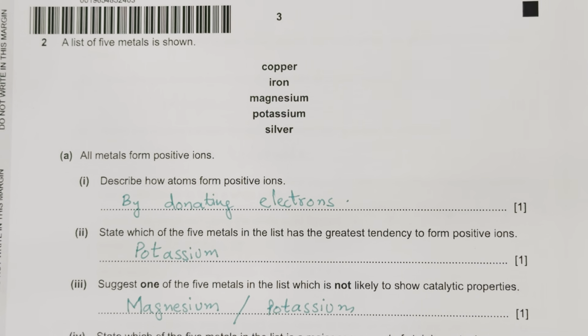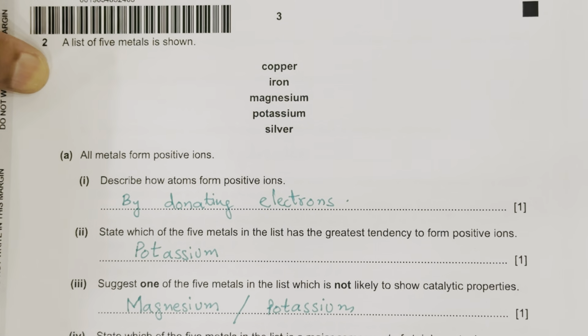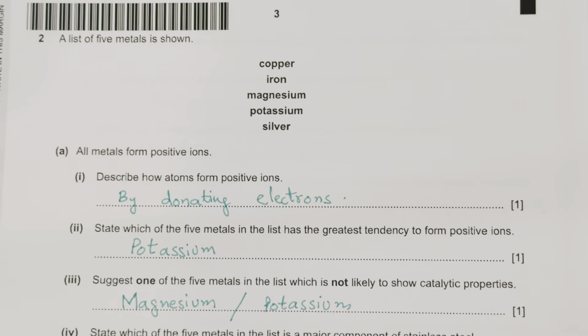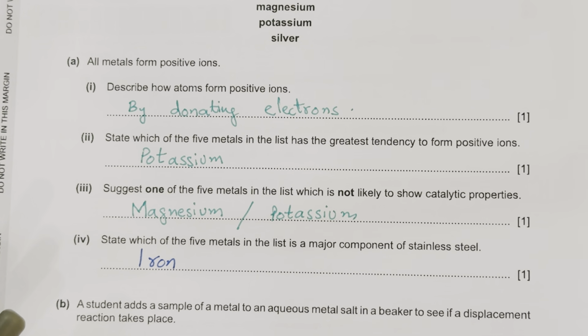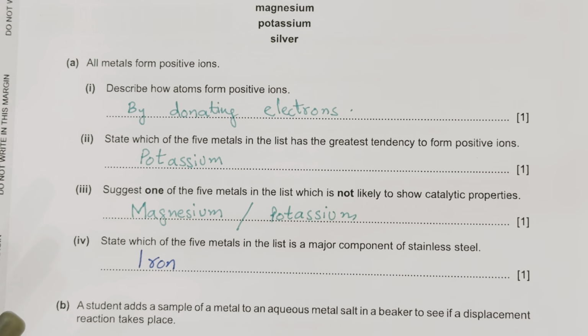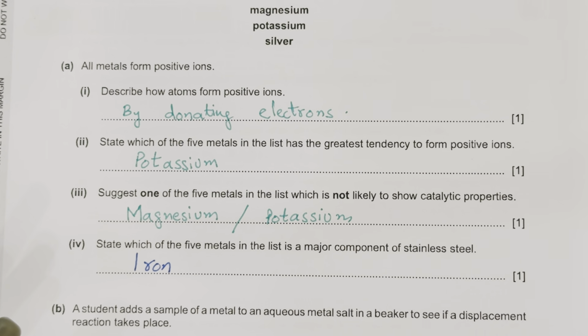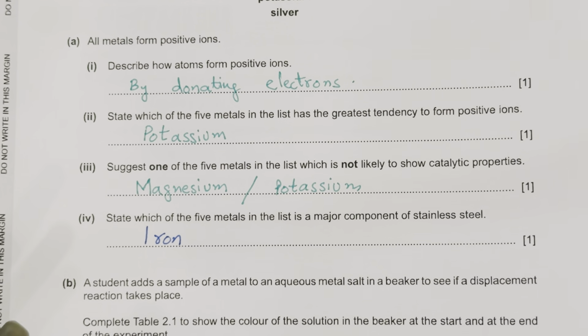Moving to question number 2. Question number 2 is that a list of 5 metals is shown: copper, iron, magnesium, potassium, silver. All metals form positive ions. Describe how atoms form positive ions. An atom is neutral. It carries an equal number of electrons and protons. When they form positive ions, it means that they have lost electrons. It means by donating an electron they form a positive ion.